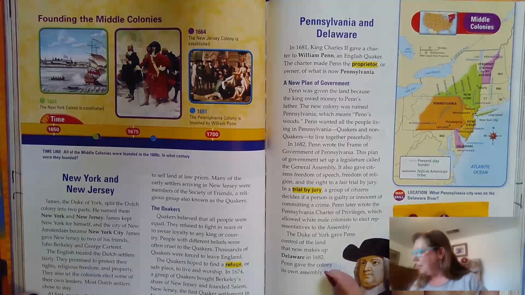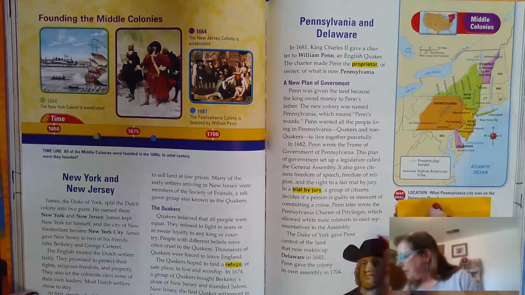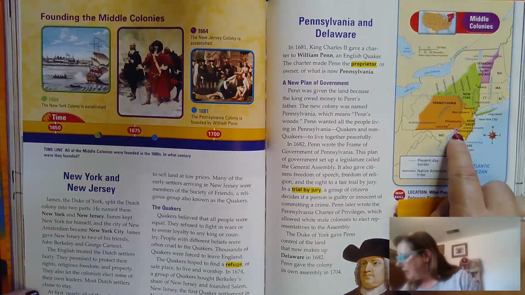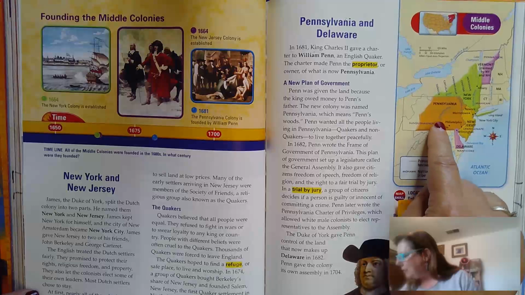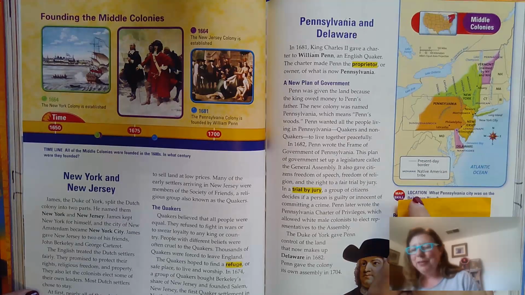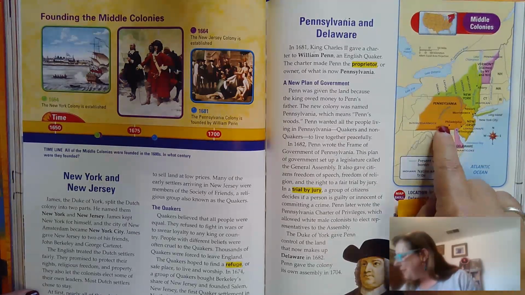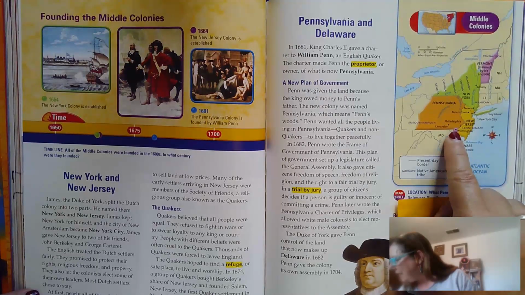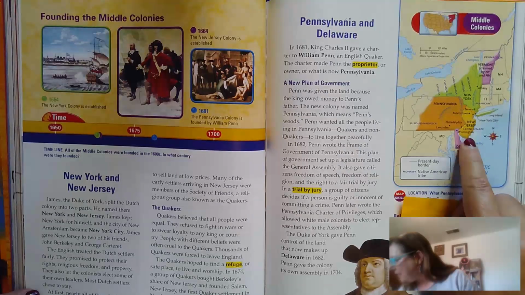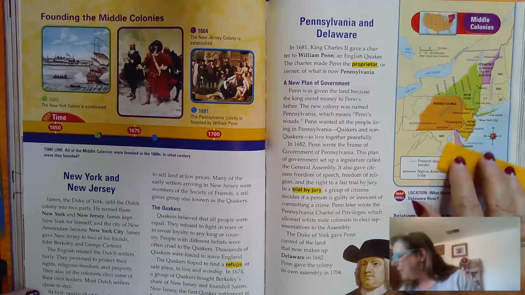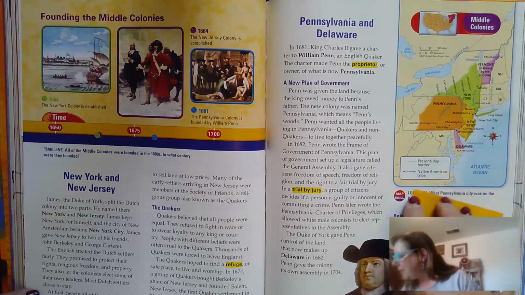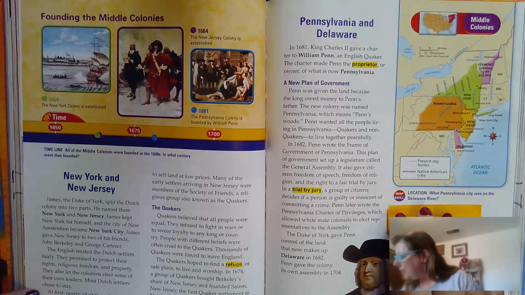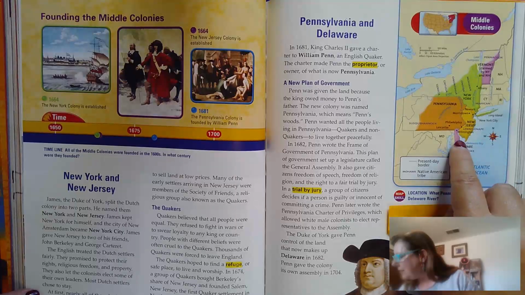The Middle Colonies location. What Pennsylvania city was on the Delaware River? So let's check this out. Here's, oh, this is called the Susquehanna. Isn't that a mouthful? Susquehanna River, and let's find the Delaware River, and it looks like either Philadelphia, maybe Wilmington, but it looks like Philadelphia is right on the Delaware River. Because they're talking about Pennsylvania, not Delaware or New Jersey.